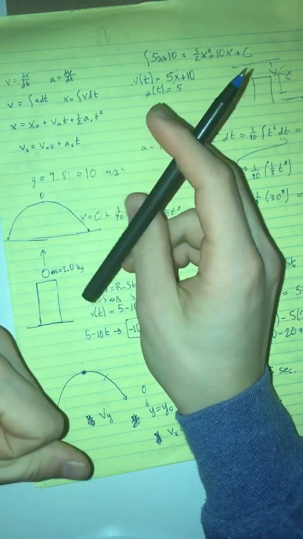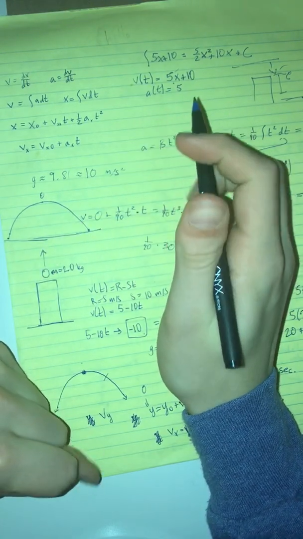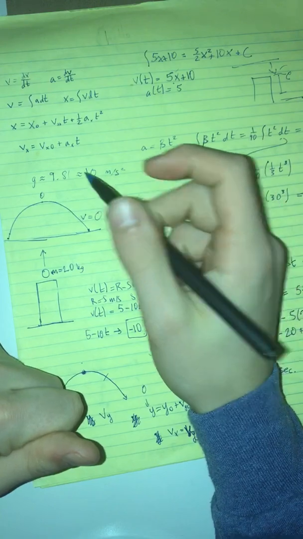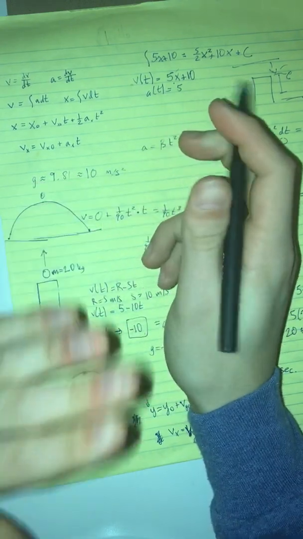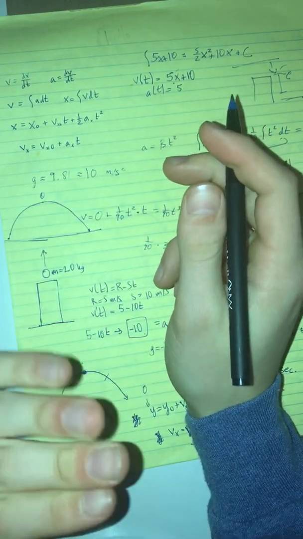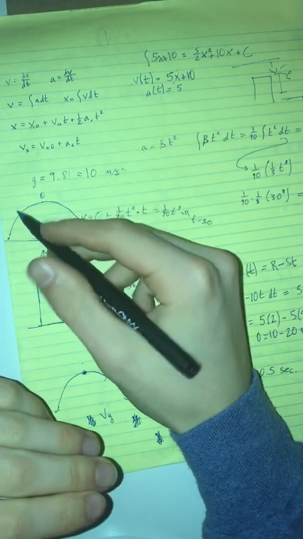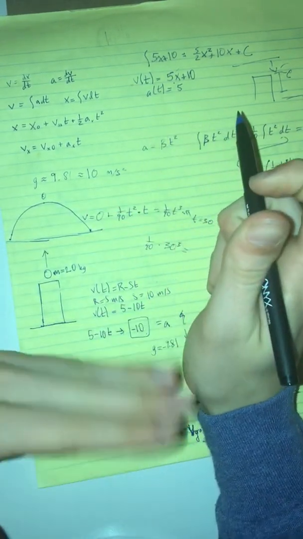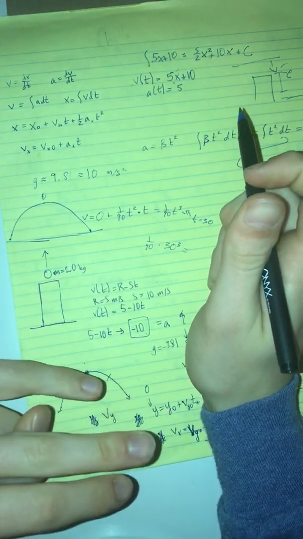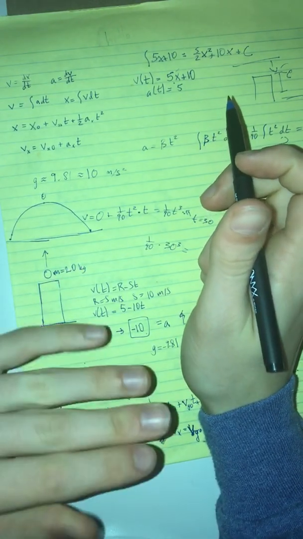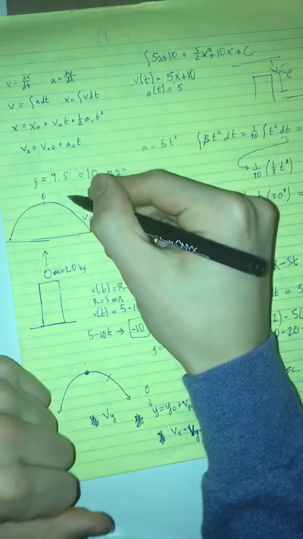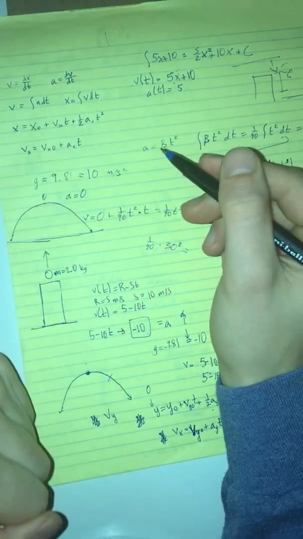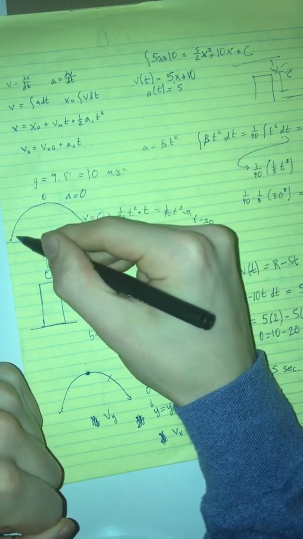So now, one thing I want to remind you is that the velocities are something different. The x velocity always remains constant. What that means is that there's no acceleration in the x direction. So a is going to be equal to 0, which means velocity in the x direction is just constant.